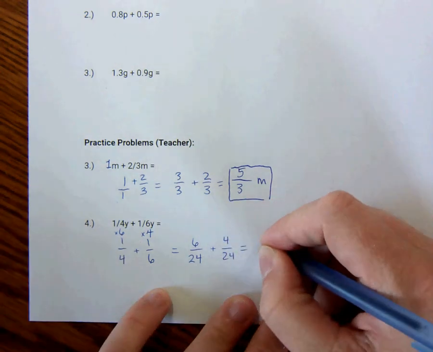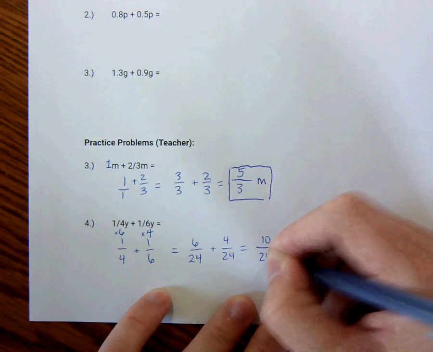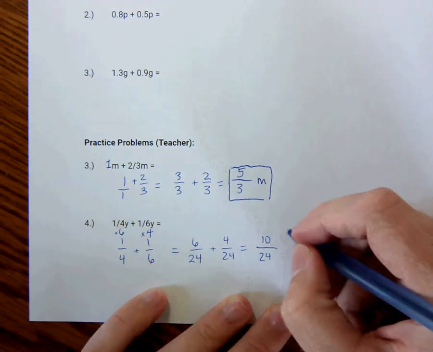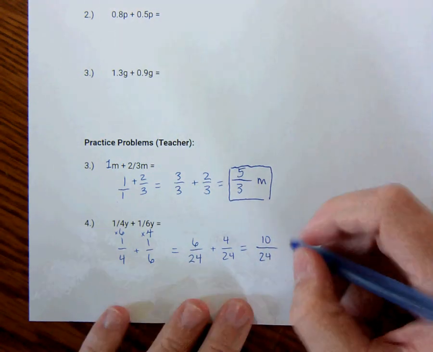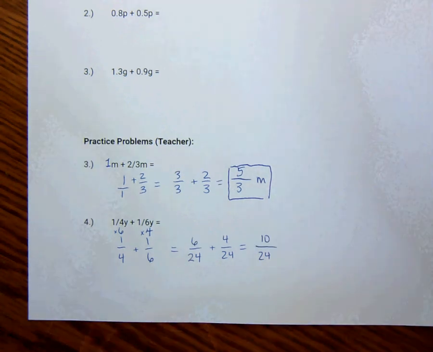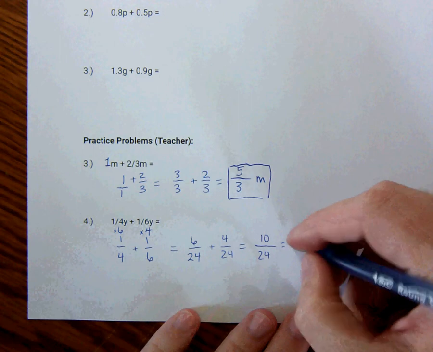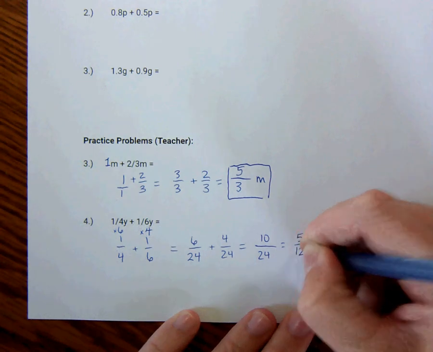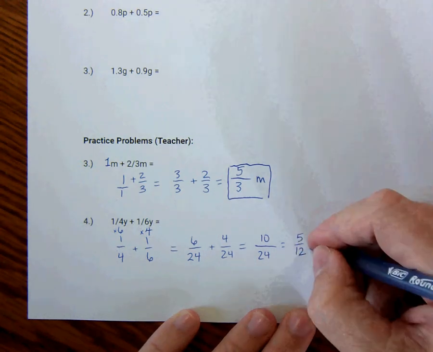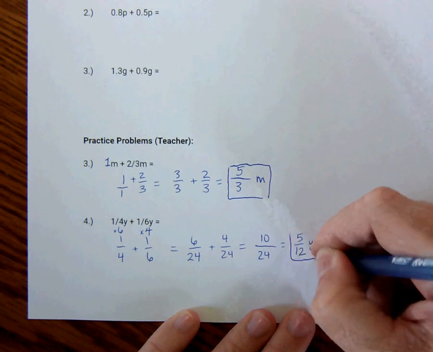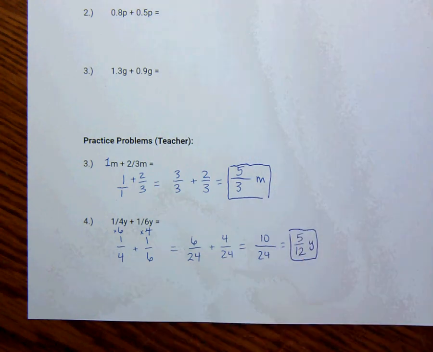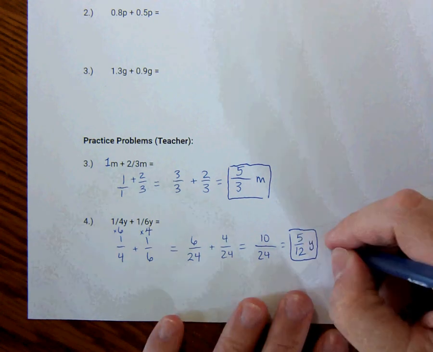Add those together, I get 10 over 24. Remember, don't mess with the bottom. But here's the issue. 10 over 24 is not simplest form. Both those numbers are even. They could be divided by 2 to get 5/12, which is actually the simplest form. Let's just make sure our variable doesn't fly away with our answer. 5/12 y.